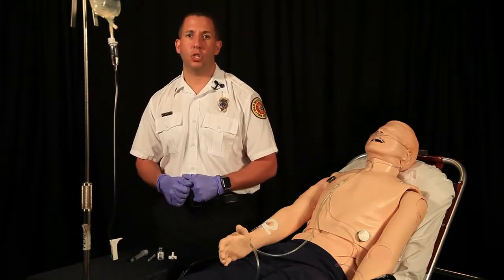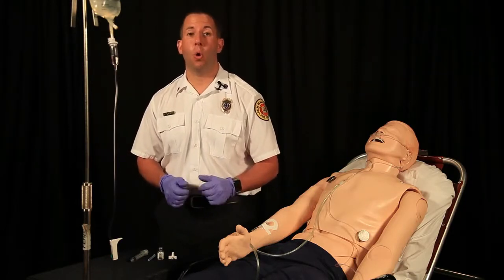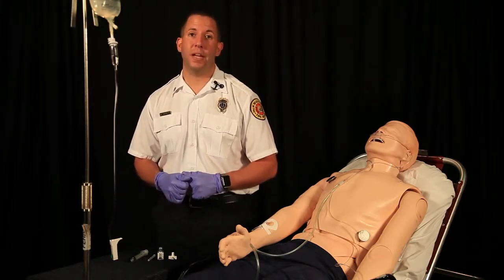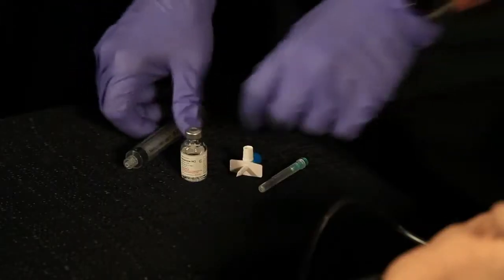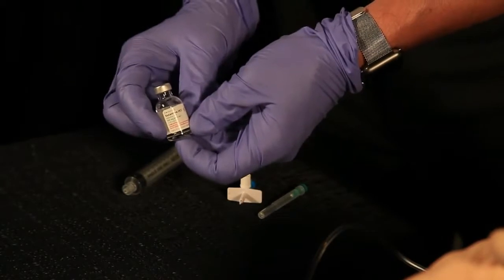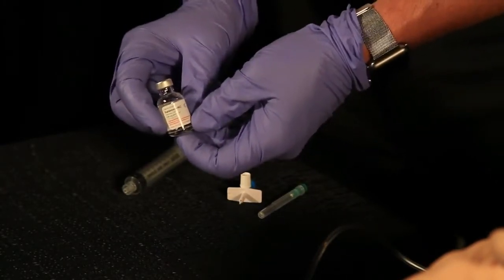And then we're also going to talk about advanced airway procedures. You have the option now to use etomidate or ketamine as an induction agent, as well as post-intubation sedation. The dose is all the same. They're all 200 milligrams. And we're with the same concentration, which is 500 milligrams in a 5 milliliter vial. The concentration is 1 ml equals 100 milligrams.